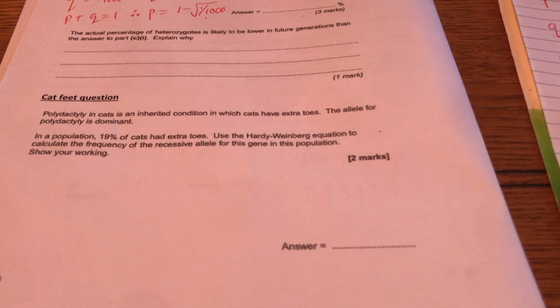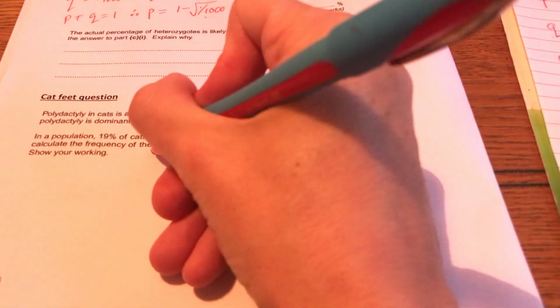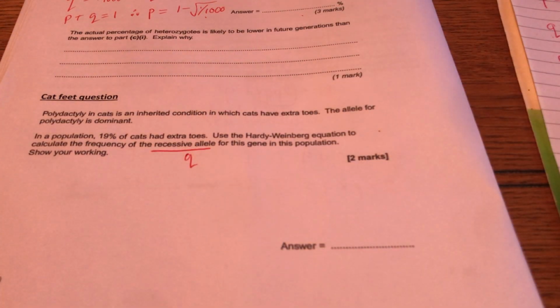Okay, let's look at the cats question. Polydactyly in cats is an inherited condition in which cats have extra toes. The allele for polydactyly is dominant. In a population of cats, 19% of them had extra toes. Use the Hardy-Weinberg equation to calculate the frequency of the recessive allele. So it's asking me to calculate Q, isn't it, in this population.